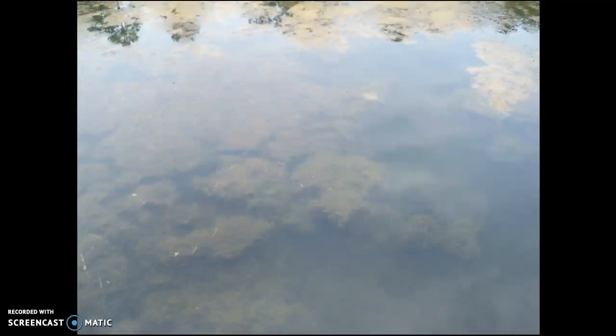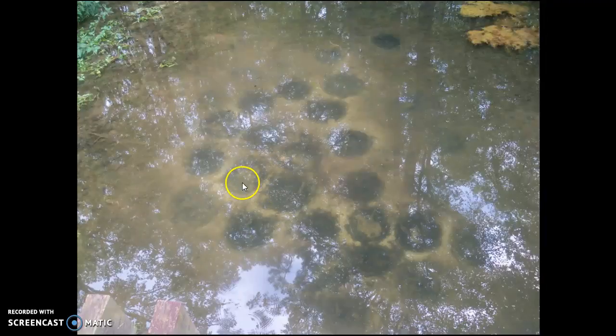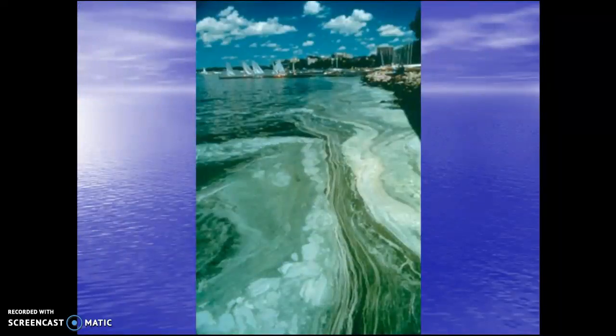Lots of fish. How many fish? Enough fish to create even these features. These are little potholes that have been created by fish that are in the water when they swim in circles and stir up mud and silt on the bottom, right?